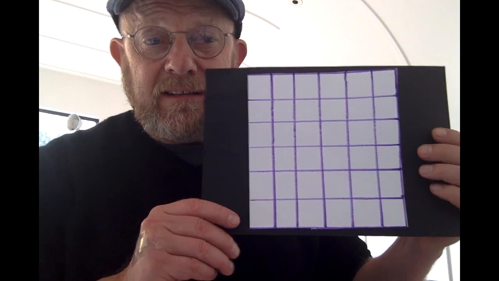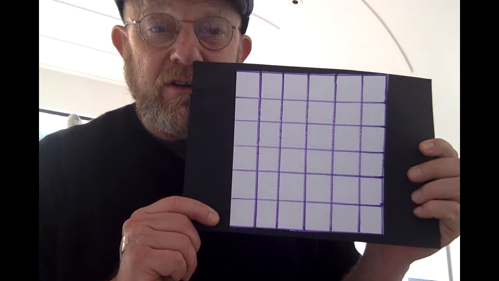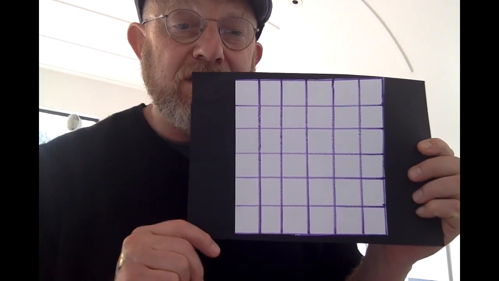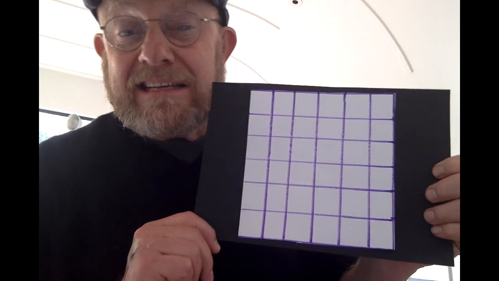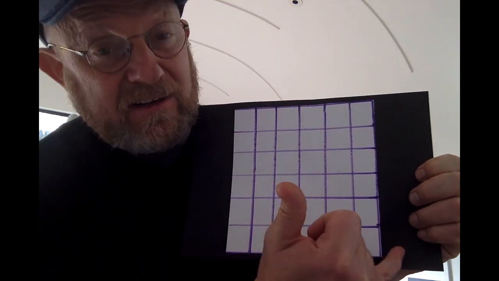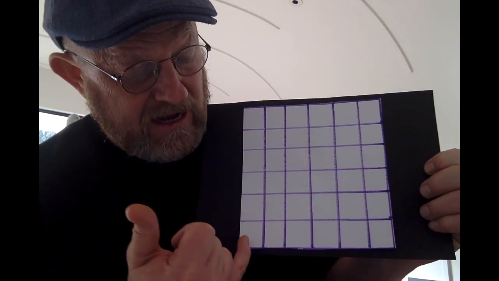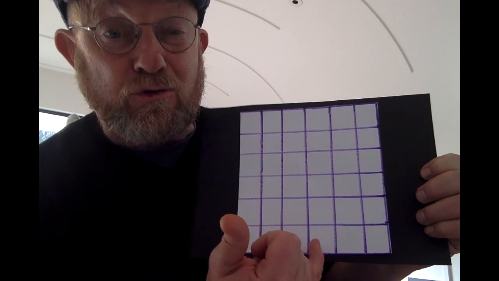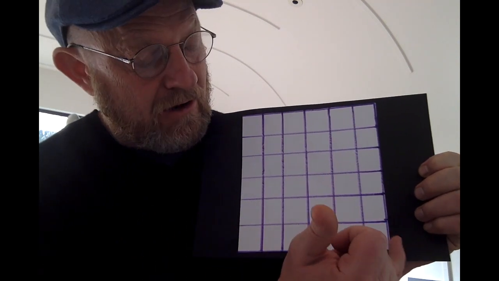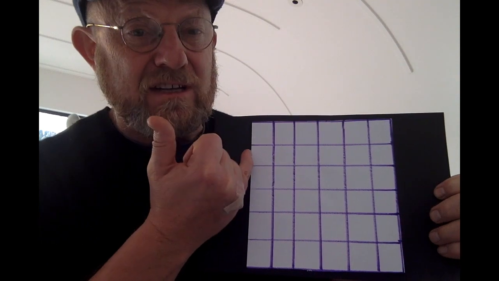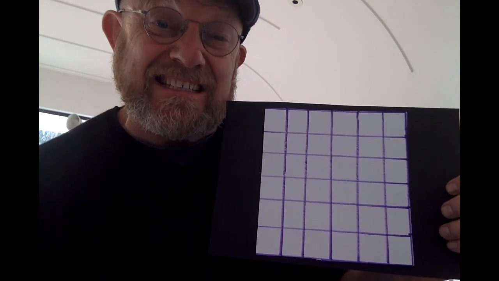You need to draw 2 36 square grids. And I did mine by 18 centimetres by 18 centimetres, and I put a little mark at every 3 centimetres, both horizontally and vertically. So there's my 36 square grid, and you need 2 of those. How many? 2.